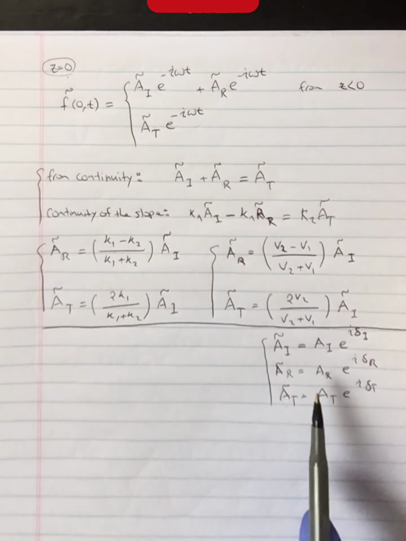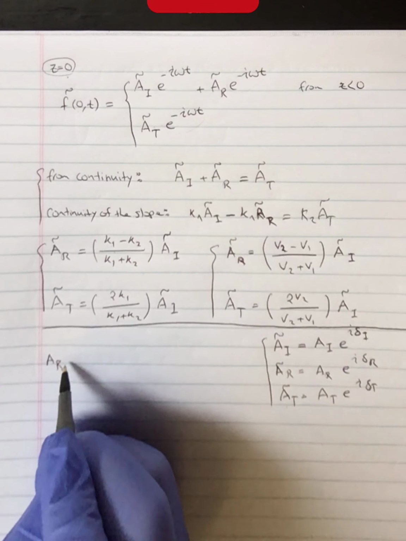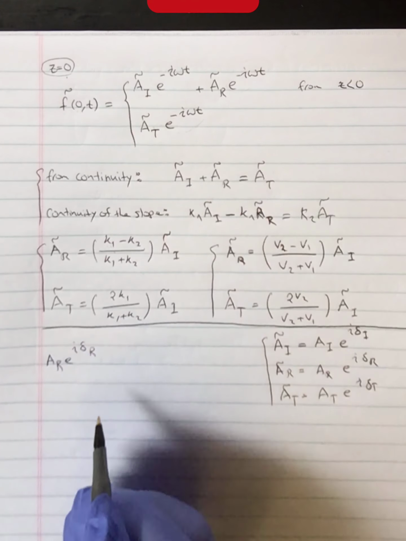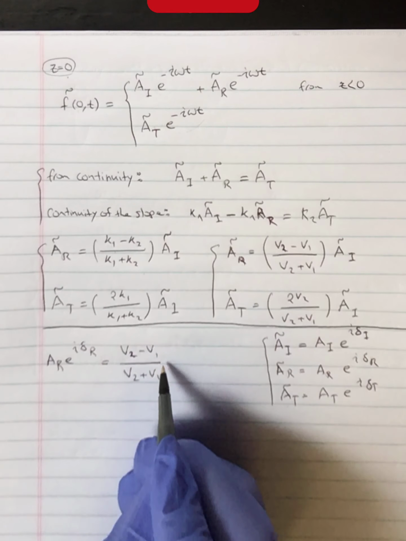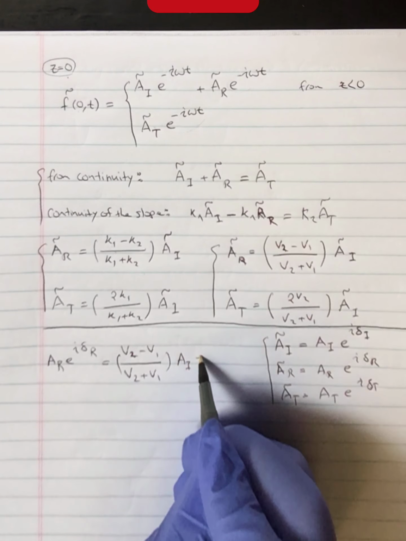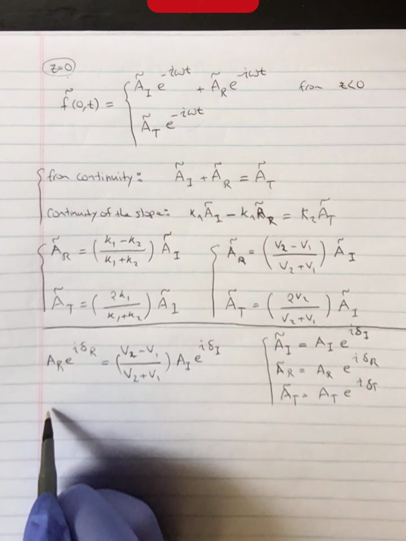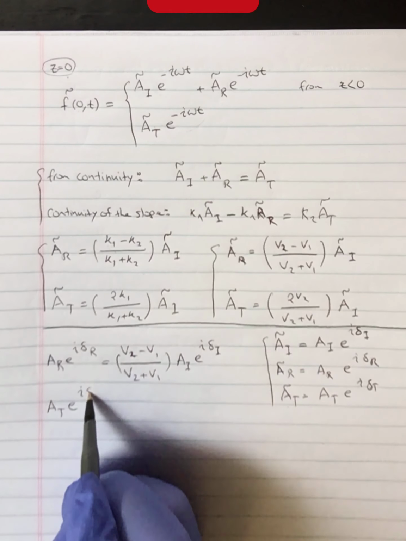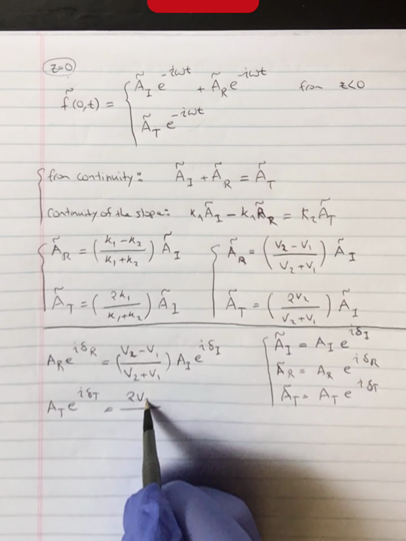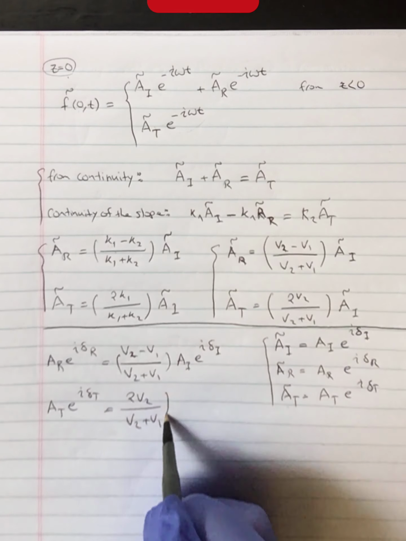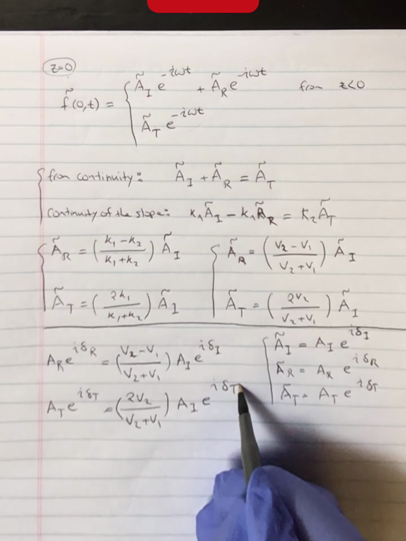So from this top equation, AR real e to the power of i delta R is equal to (V2 minus V1) over (V2 plus V1) times AI e to the i delta I. And the second one, the transmitted wave, AT e to the power of i delta T is equal to 2V2 over (V2 plus V1), multiplied by AI e to the power of i delta I.